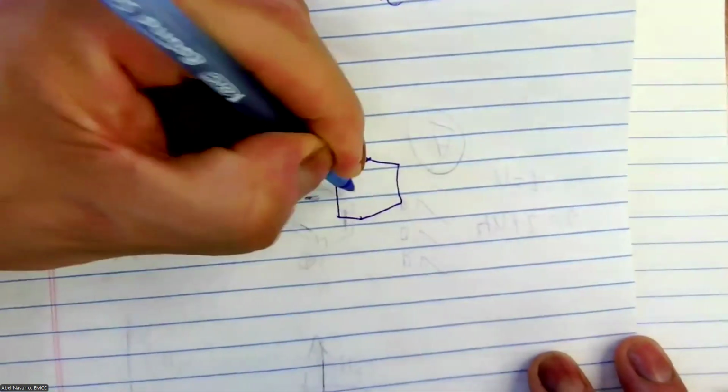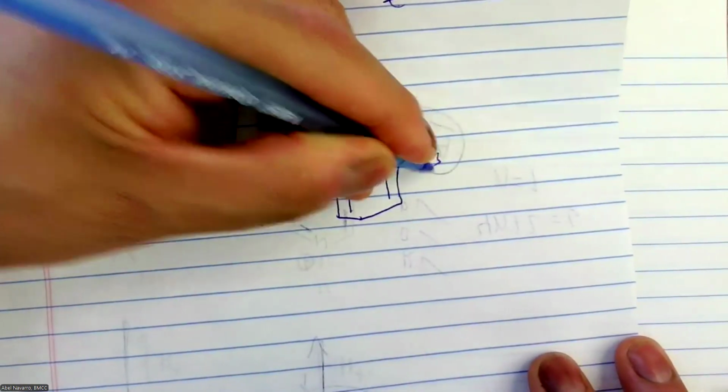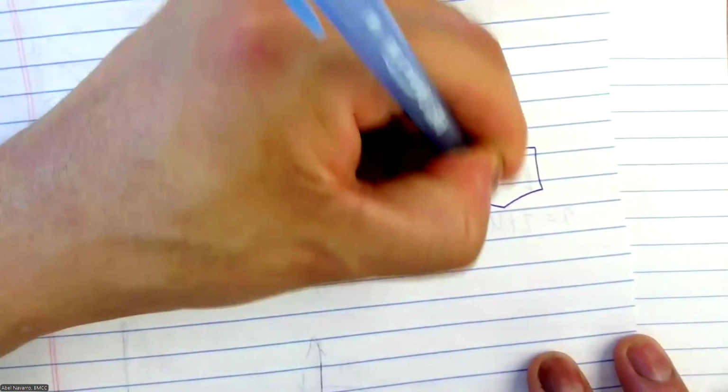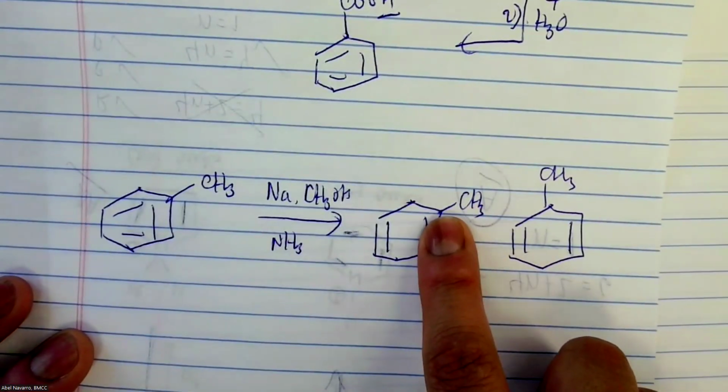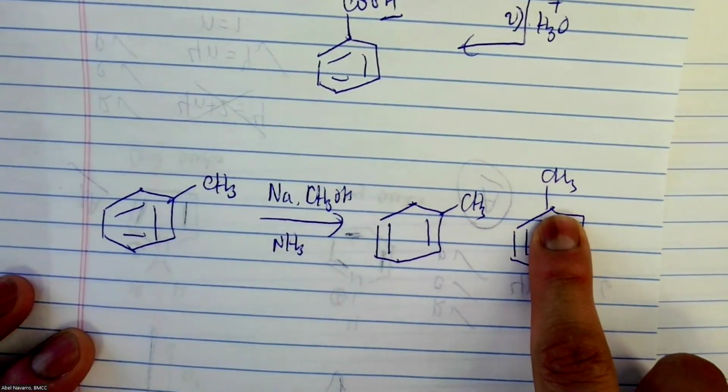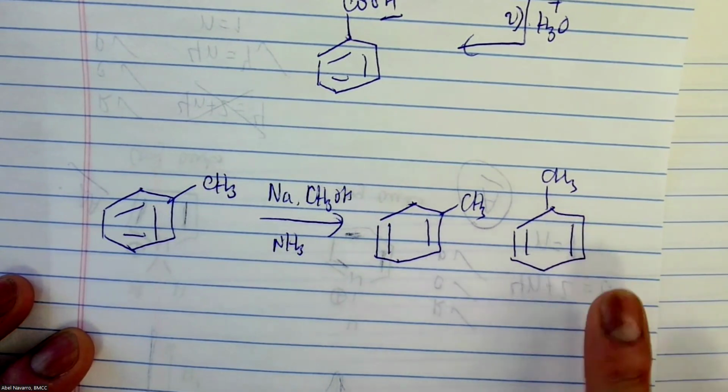I have to decide, right? Because I can have two options. I can have the methyl here or the methyl here. Two options. The methyl can be sitting on a double bond or the methyl can be sitting on the single bond. Where is it?